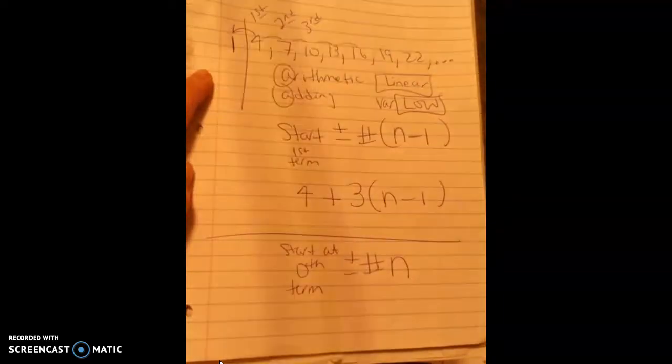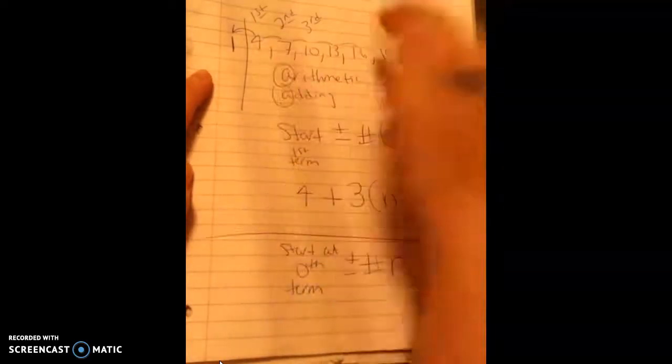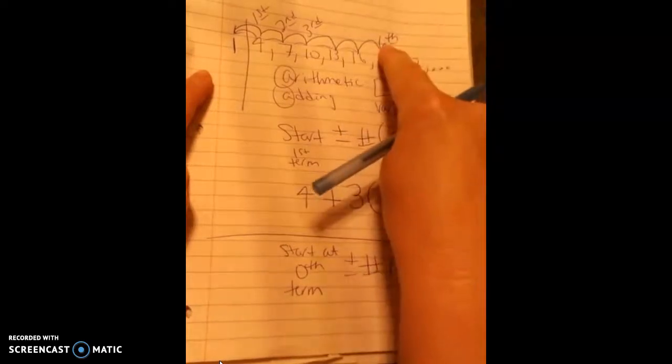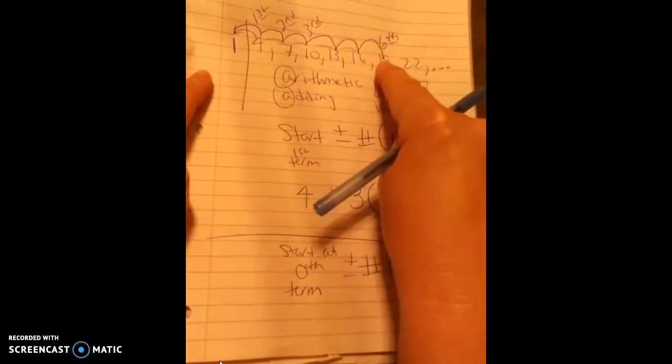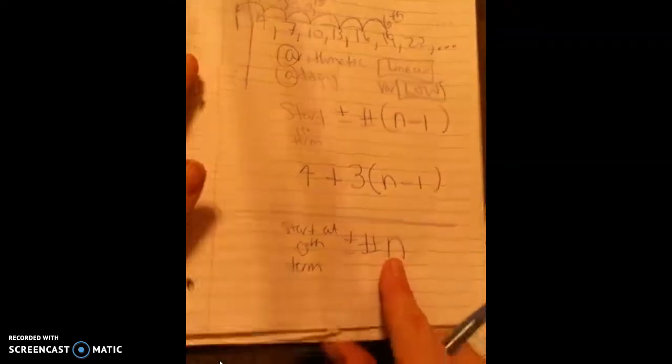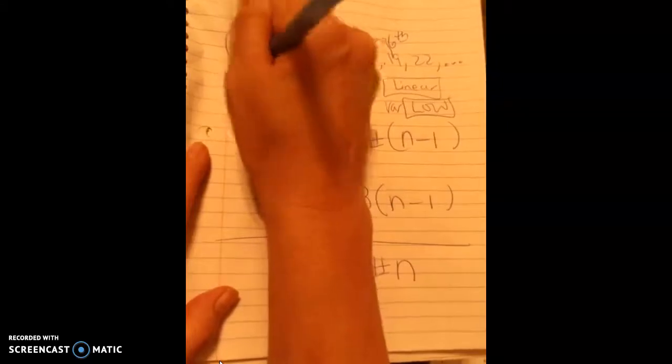So if instead of adding 3, I go backwards in time, I'd subtract 3. 4 minus 3 is 1. And notice if I want to get to the 6th term, how many times would I add 3? Well, I would add it once, twice, 3 times, 4 times, 5 times, 6 times. So do you see how the 6 matches adding 3 6 times? So I just use n. I'm not off. So my 0th term, if I went back in time, is 1. So I'm starting at 1, and I am adding 3 all the time, and then I just need n.